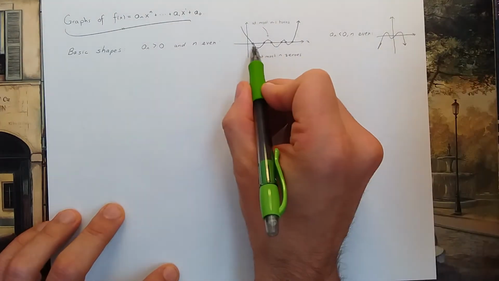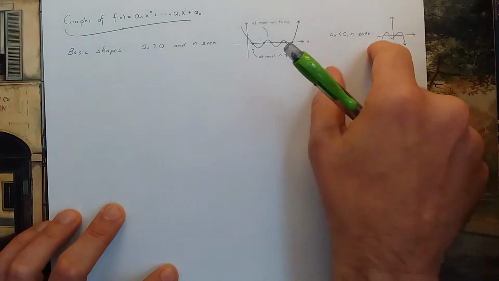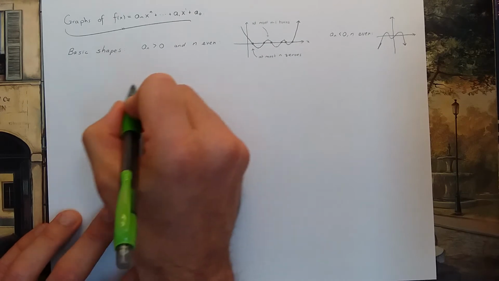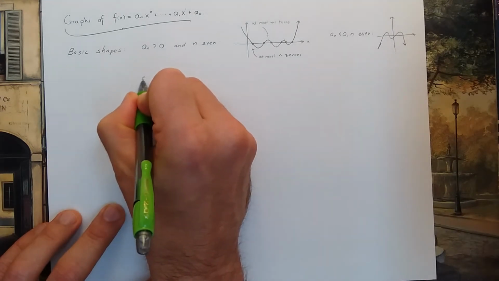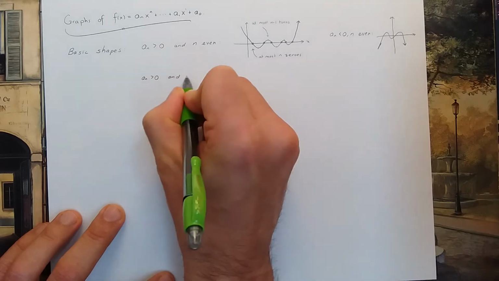Similarly, of course, you could have at most n zeros and n minus 1 turns because it's the same picture just flipped upside down. Now what happens if a_n is positive and n is odd?